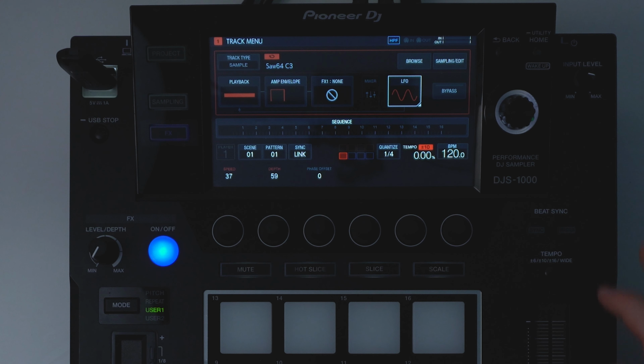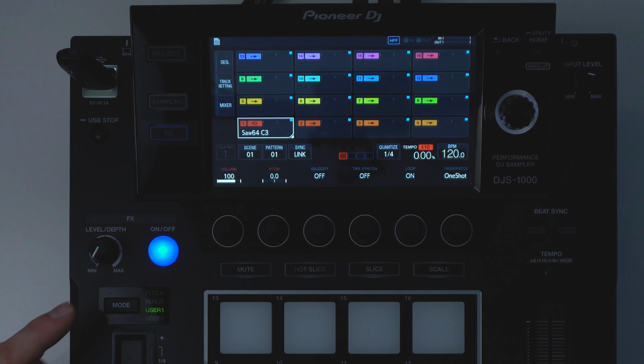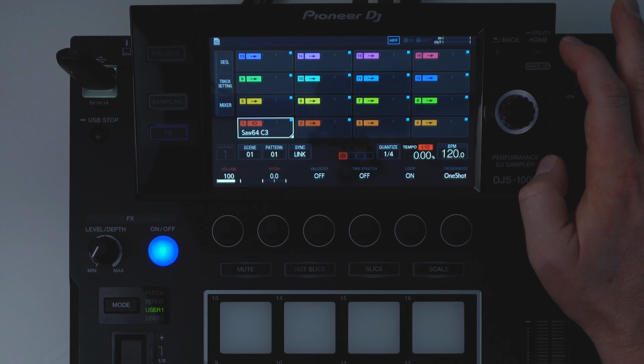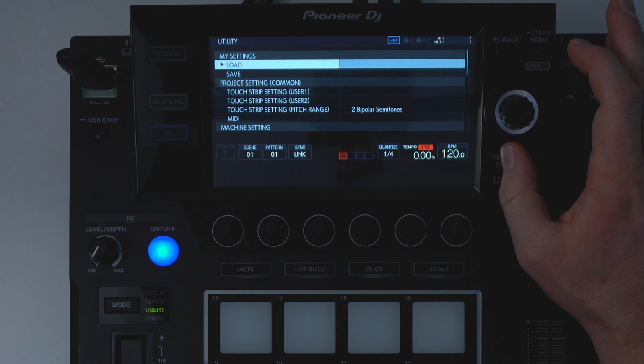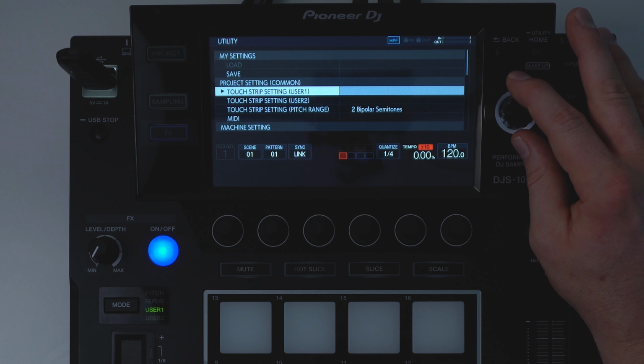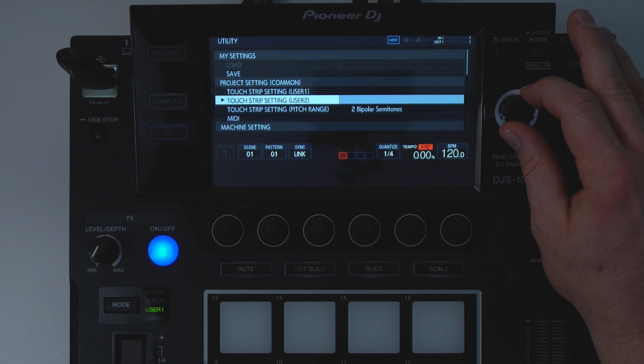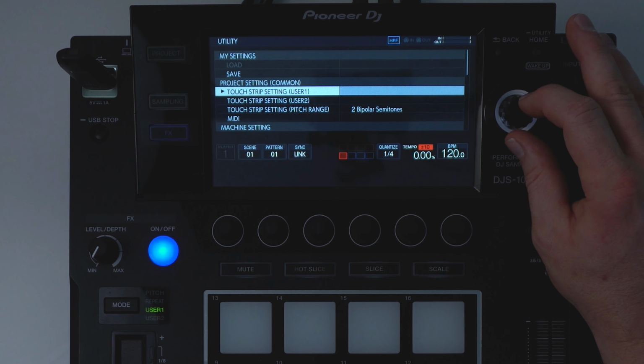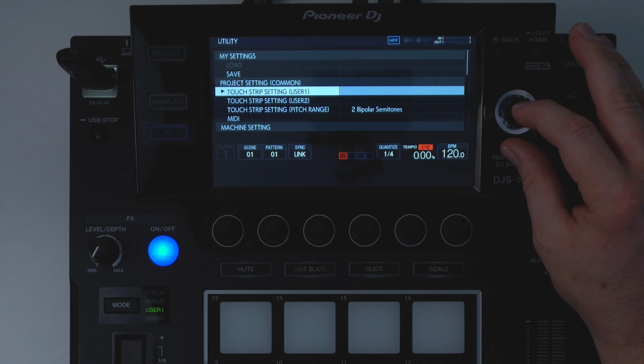So let's start off by going back to the home screen, and we want to make sure that the ribbon control on the left-hand side is set to user 1 or user 2. I usually set up user 1, but you can set up both to be whatever you want. So I'm going to hold down the home button, which accesses the utility button, and we can see here that we have the touch strip settings for user 1 and user 2. Now, this is set per project. So when you're setting up your project, make sure that you set this up if you want to be able to use it.